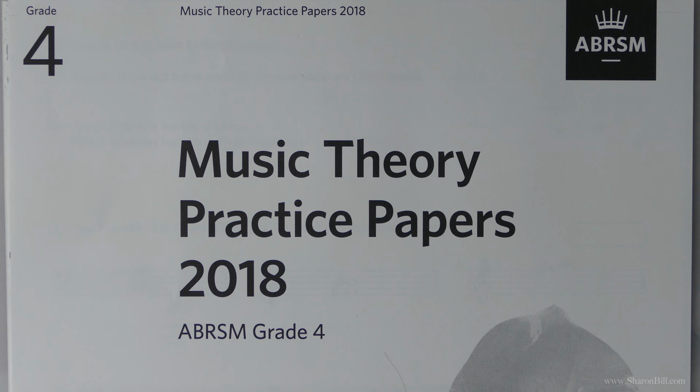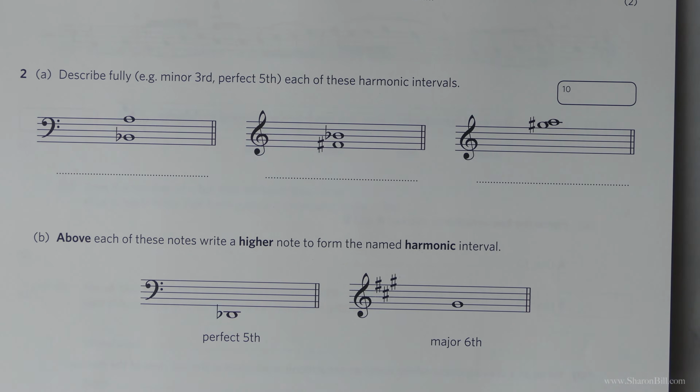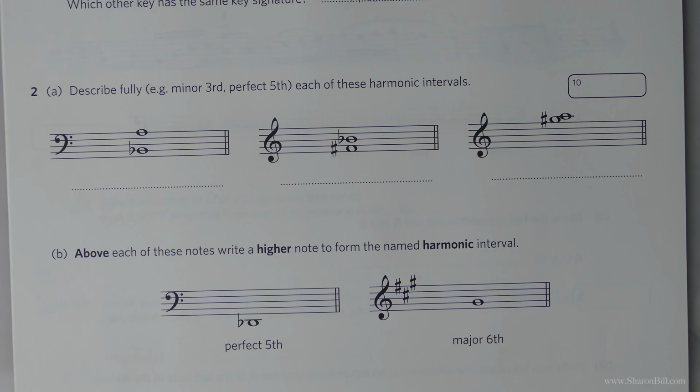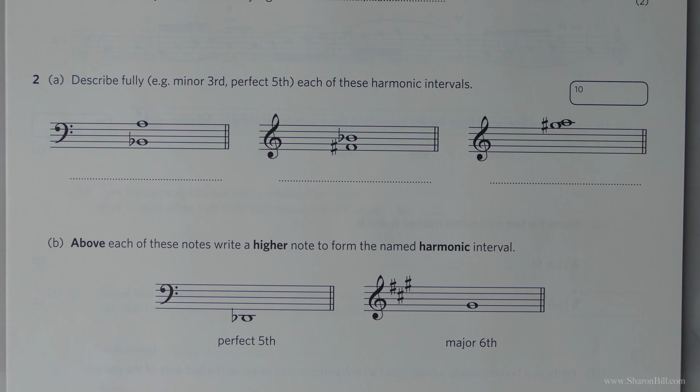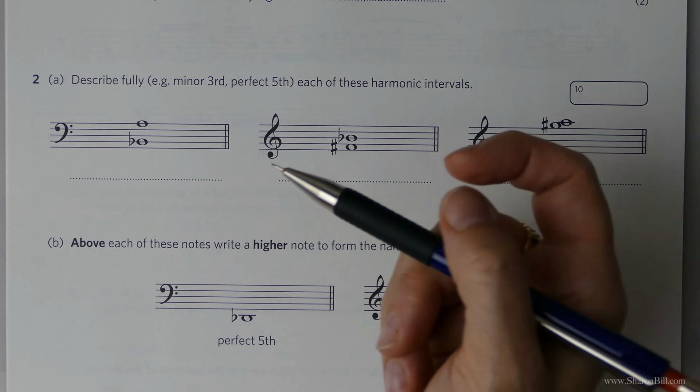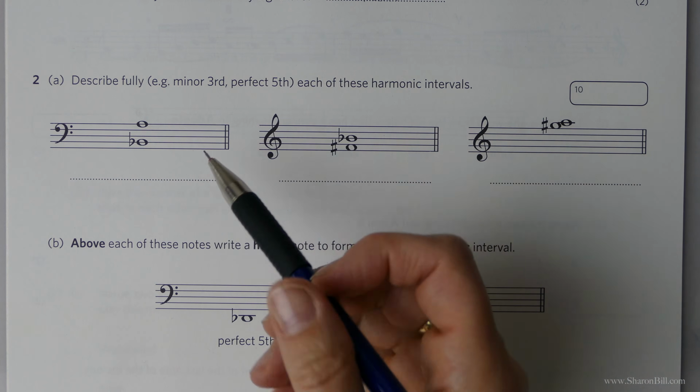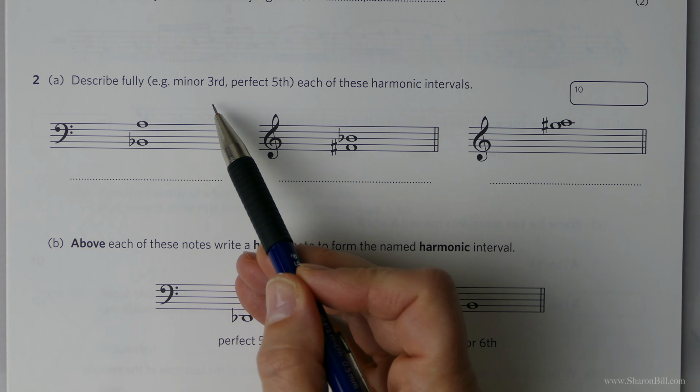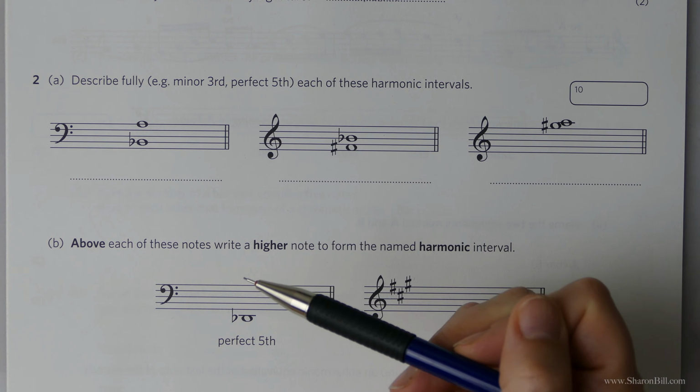Now we're going to crack on with the 2018 Grade 4 Practice Paper C, and we're continuing with question 2. So if you turn with me to page 17, we can start work on that. I'm hoping you've had a little go of this yourself first, and then we'll check through these answers together. We're asked to describe fully whether it's major, minor, perfect, augmented and so on.